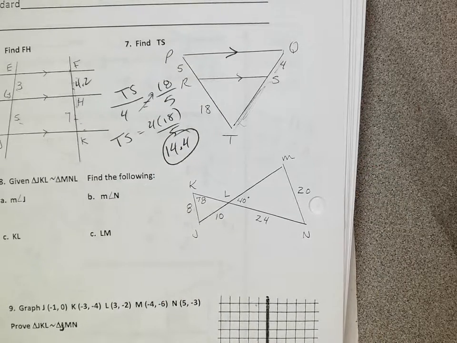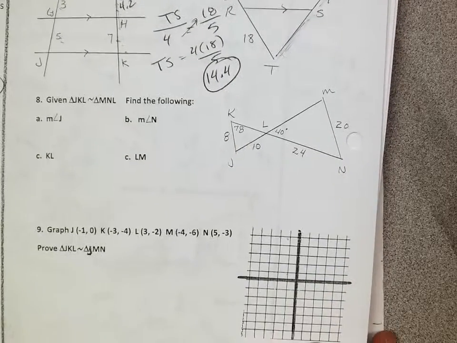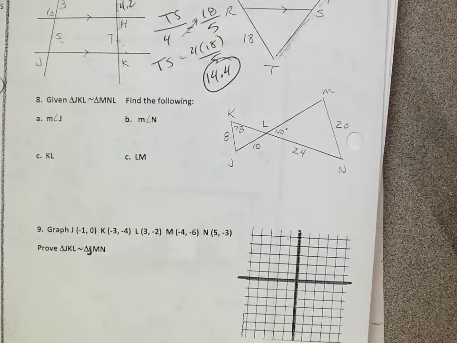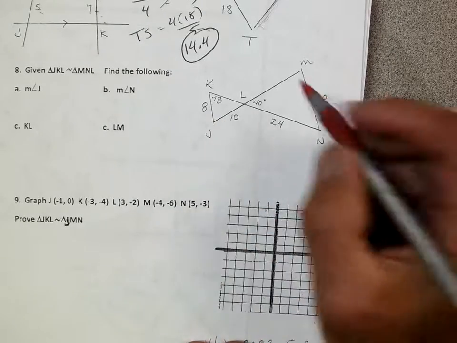All right, this one's easy, but a lot of kids miss this one, okay? But you guys aren't going to miss this one. Heck no, okay? So if they're similar, here's where I want to start. Let's start with the angles, okay? And you guys are not going to miss this tomorrow. So many kids miss this problem. It's not hard. 78, 78.